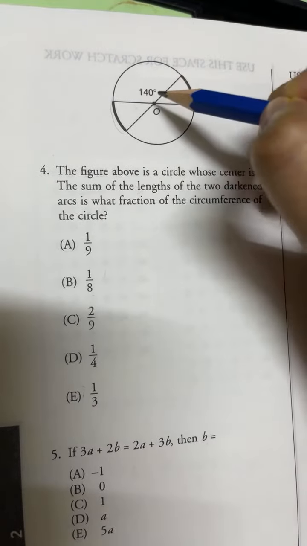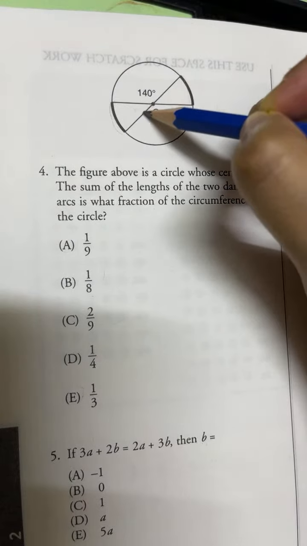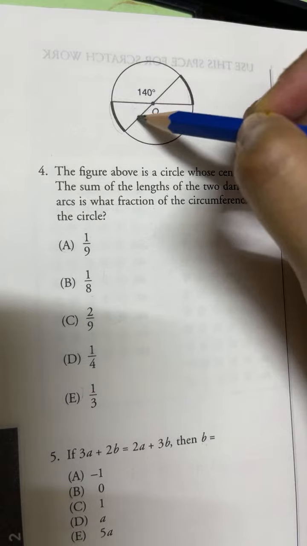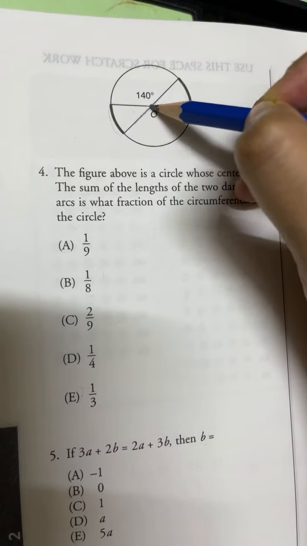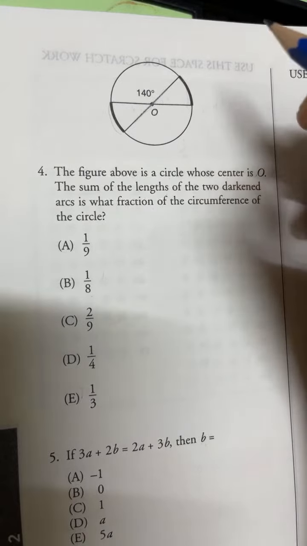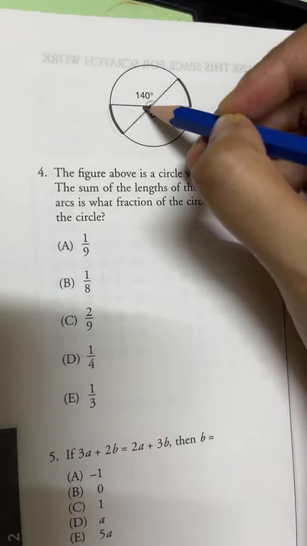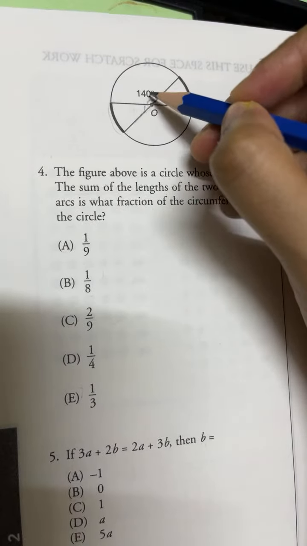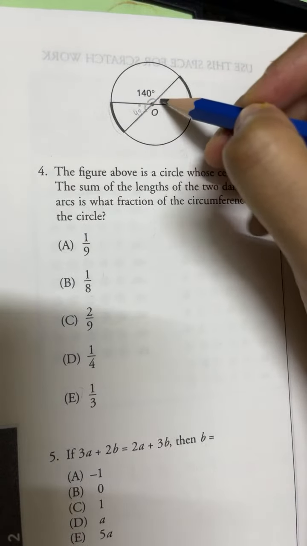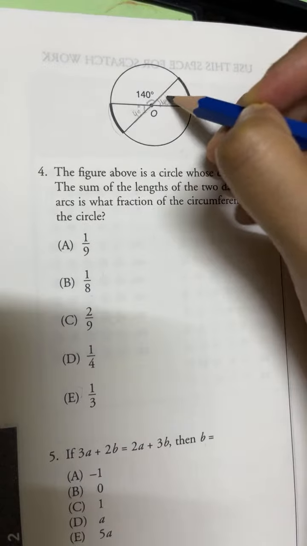Now, as you can see, this is a straight line. Yes, this is also a straight line, and this is also a straight line. You can take any of them, so I'm just solving for this one. A straight angle is always 180 degrees. So if this part is 140, this part will be 180 minus 140, that is 40 degrees. This is vertically opposite to this one, so this will also be 40 degrees.